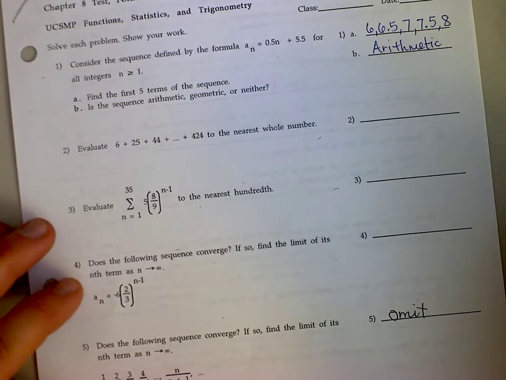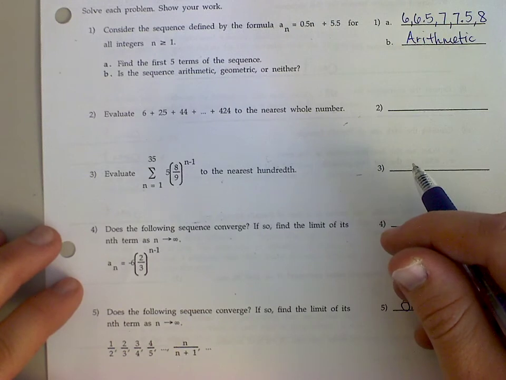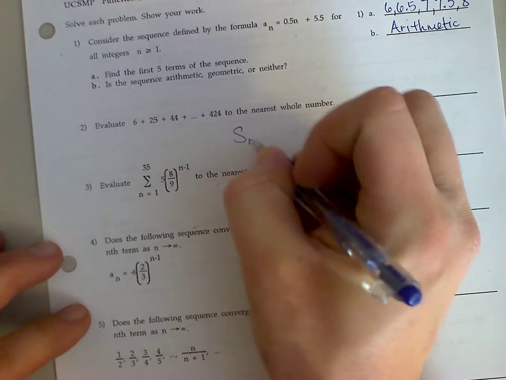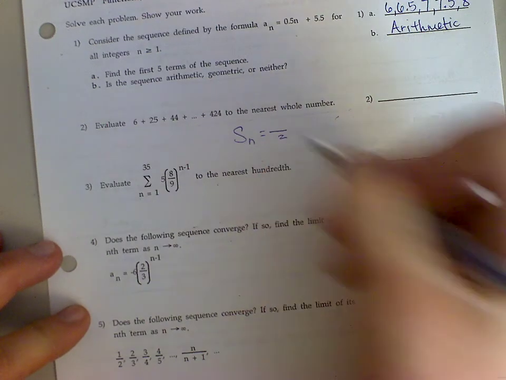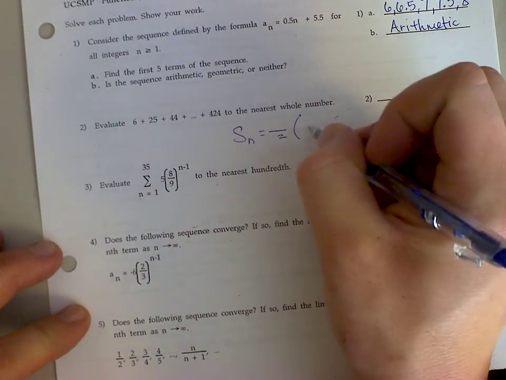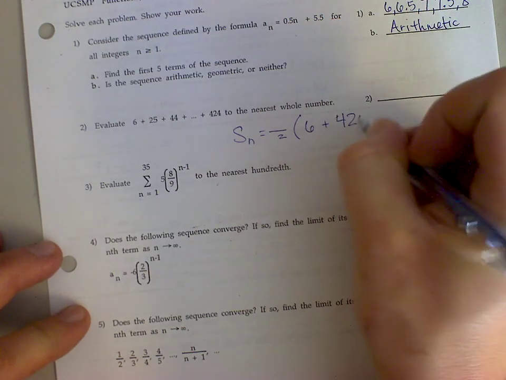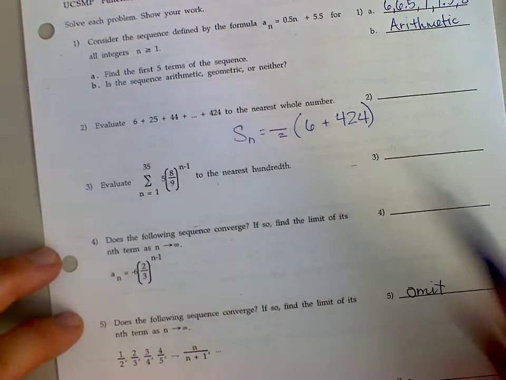For number 2, we want to find the sum of this series to the nearest whole number. Since we know the first and the last term, and this is an arithmetic series, we're going to say we need n over 2, I don't know what n is yet, times the first term plus the last term, the nth term. Okay, right off the arithmetic series formula on your formula sheet. Now, since we don't know n, this is a little bit complicated.